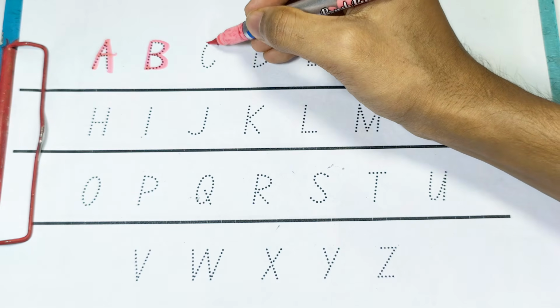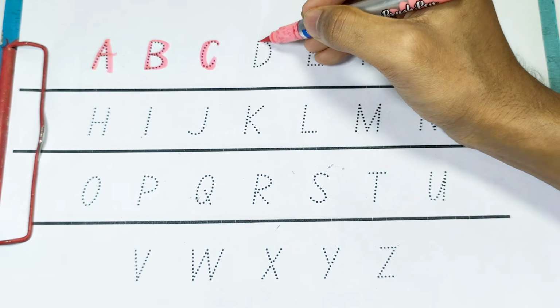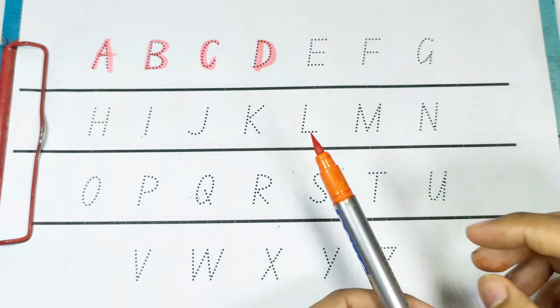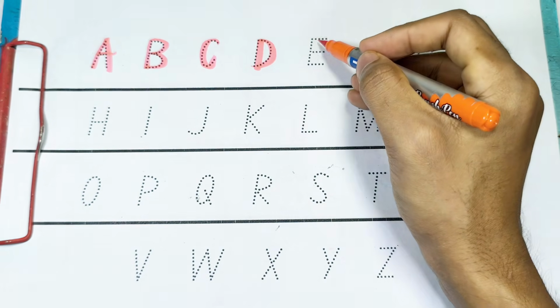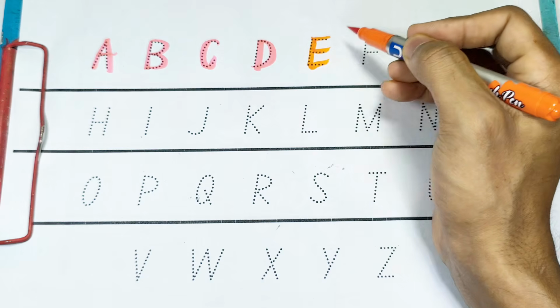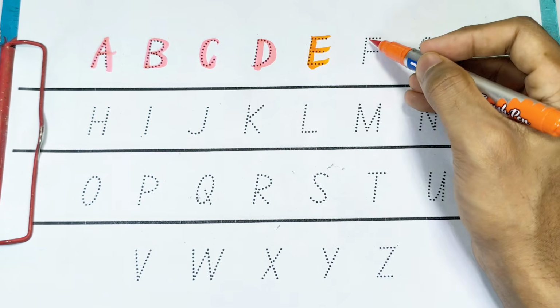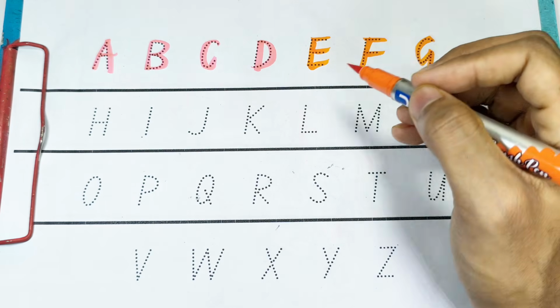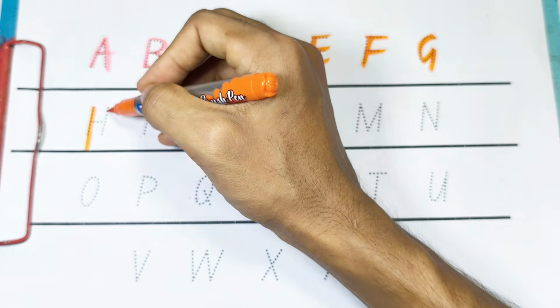B for ball. C for cat. D for dog. Kids, now we're using the color of orange. E for egg, and the next one is F. F for fish. G. The next one is H.